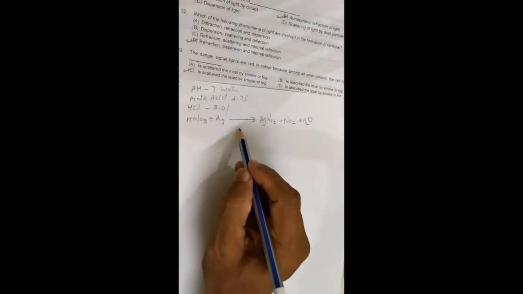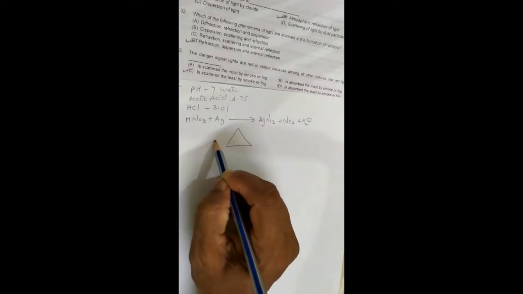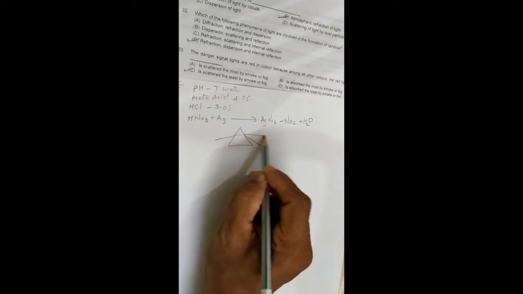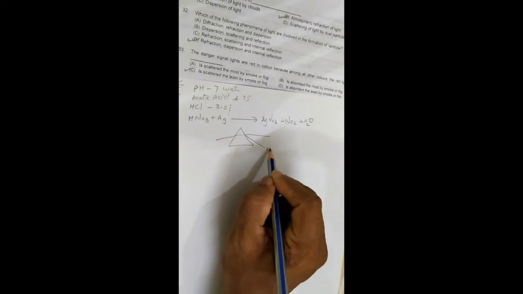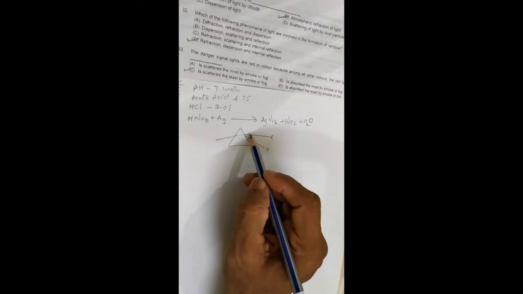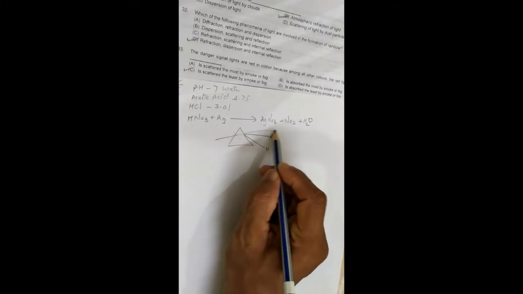When the white light enters the glass prism from air, the angle of deviation is the least. We know if there is a glass prism like this, when the light is entering like this, this is violet and this is red. So when you draw this, you can see the angle of deviation is the least. Which color? Red light or red color.